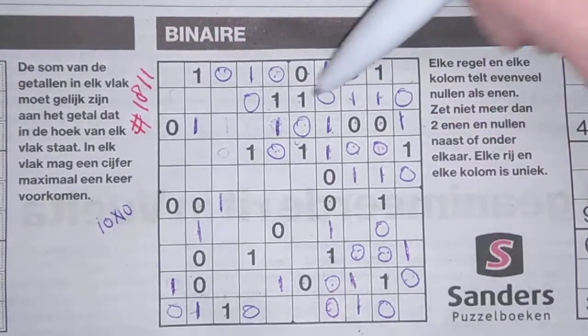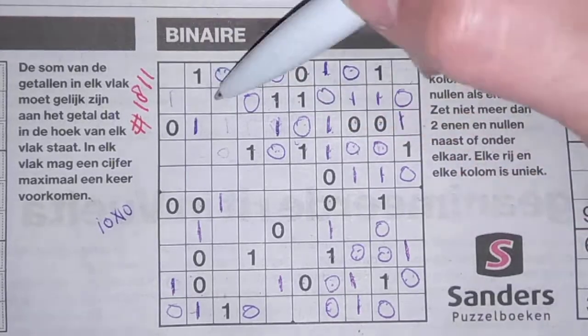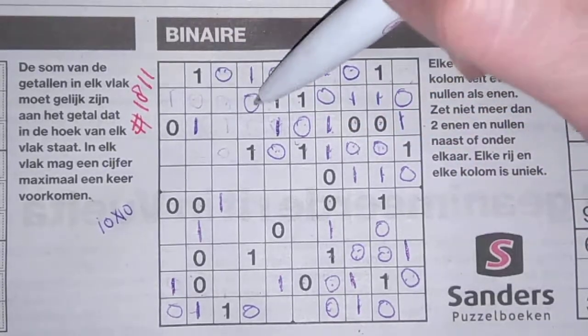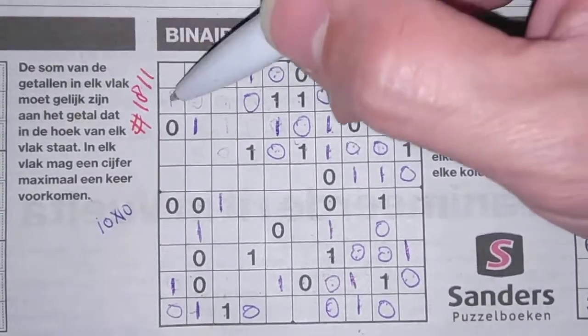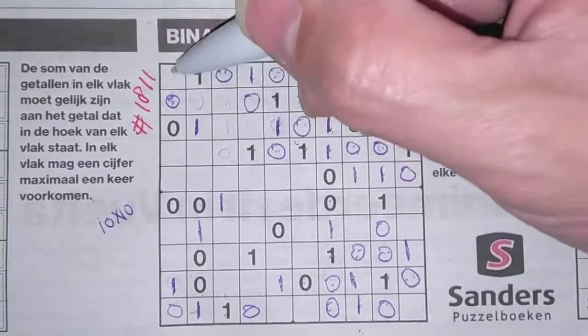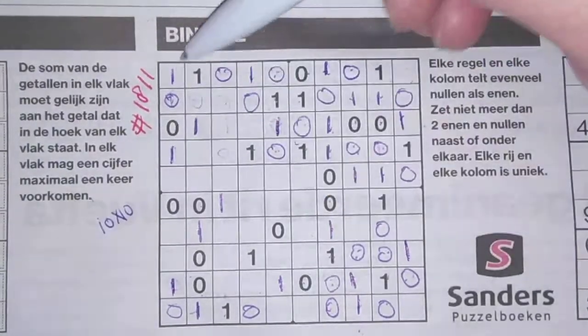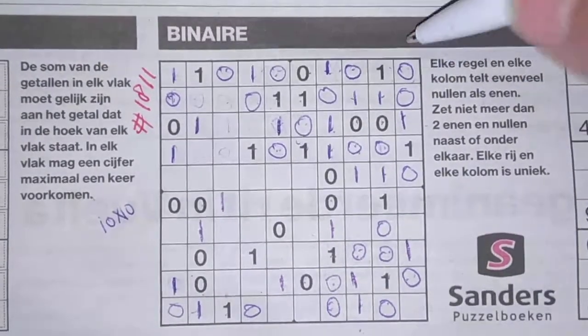Yeah, 1, 2, 3, 4, 4 1s. If I place number 5 here, then we have 3 O's in a row in this row. Not allowed, one of the rules, so this cannot be a 1. This should be an O. Double O here, 1, then 1. 1, 2, 3, 4, 5, 1s. So the rest are O's.